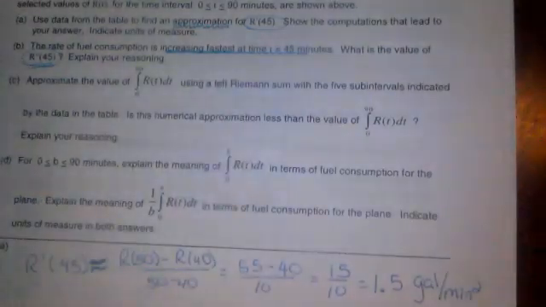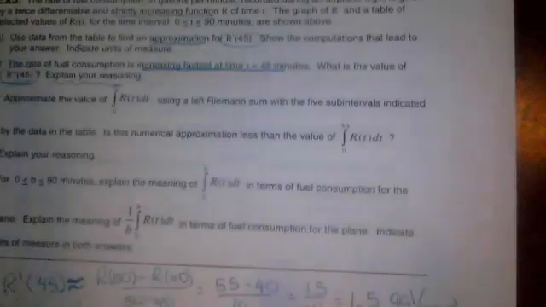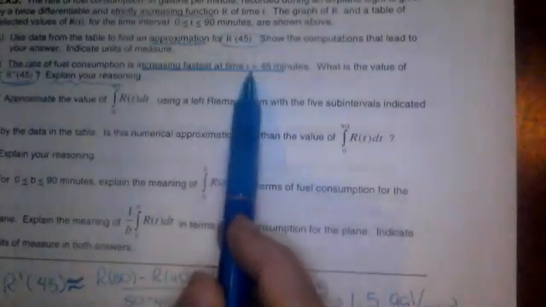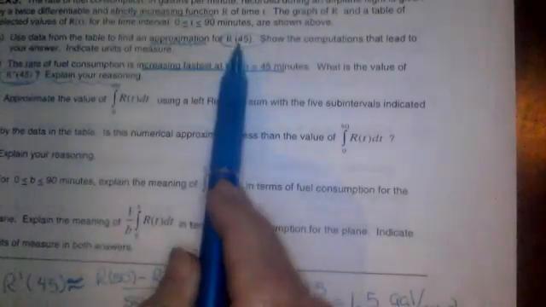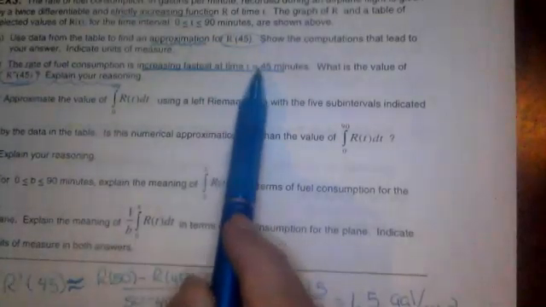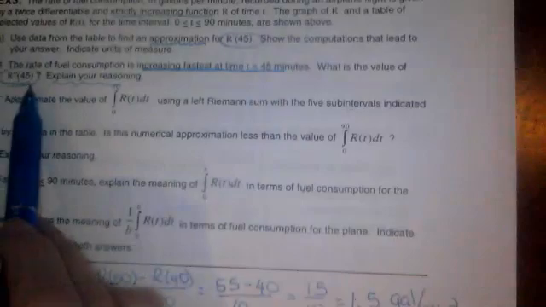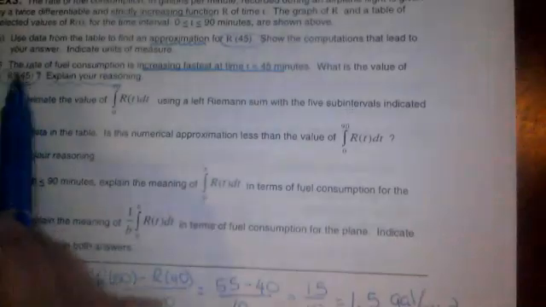They want us to explain it. They say explain your reasoning. So you have to be able to think through that. If it's the fastest at 45 and r prime of 45 is our high point, then that's going to be our maximum. And the second derivative of that maximum is 0. So let's just see how we could write all that down. They have a place for us to do this on the back.